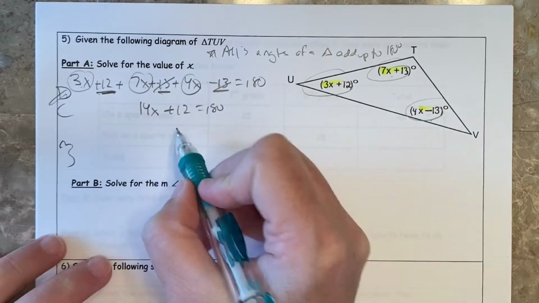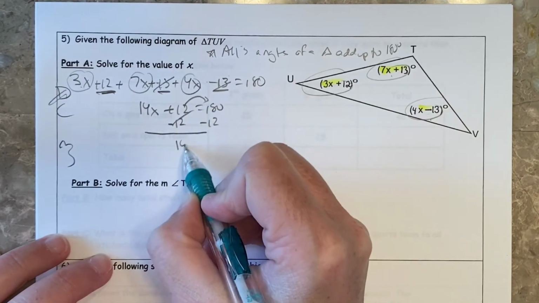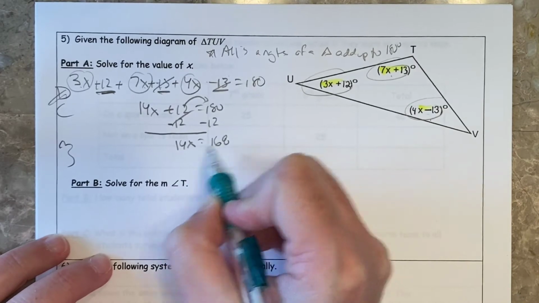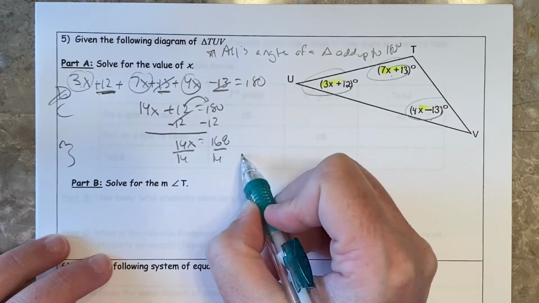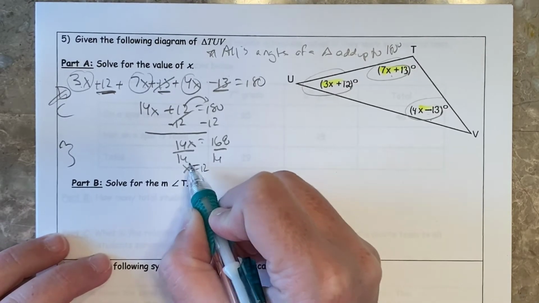All right, now we're just going to solve our 2 steps. So move over your constant by doing the opposite operation, and we're going to get 168. Divide, divide. And x is going to be 168 divided by 14, and x is 12.